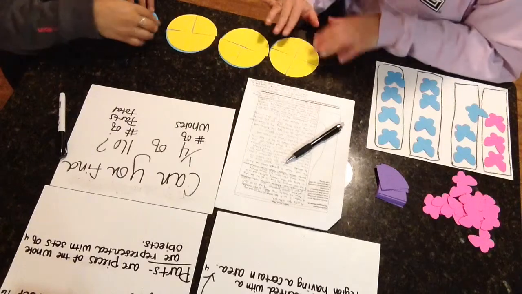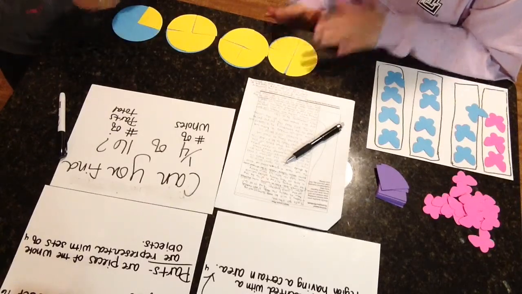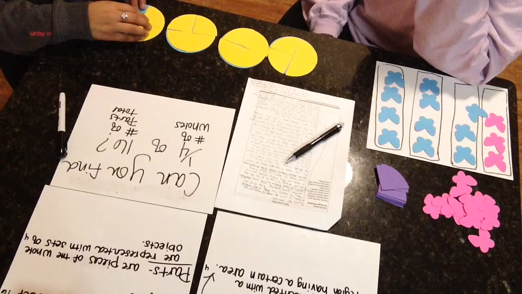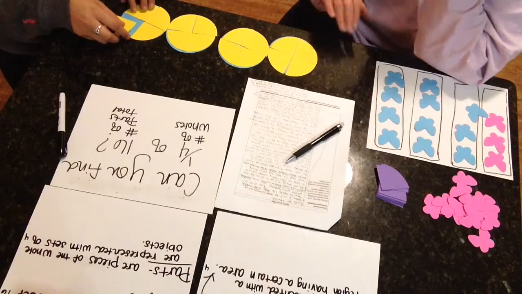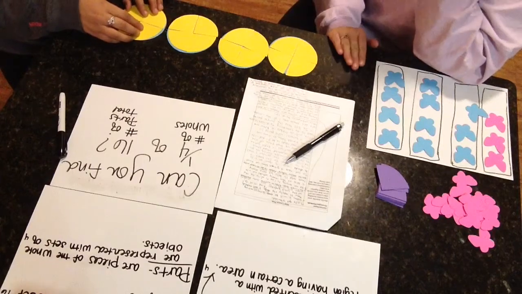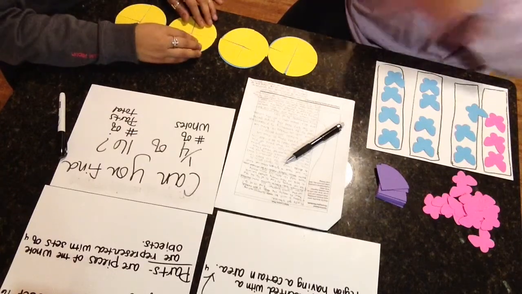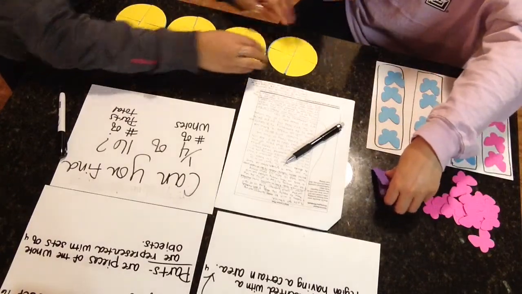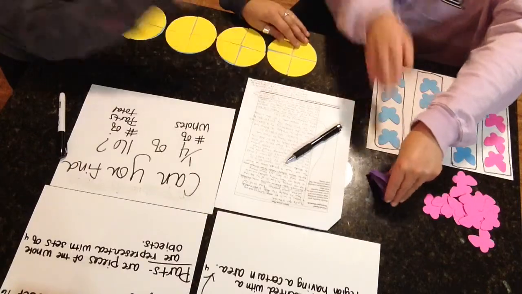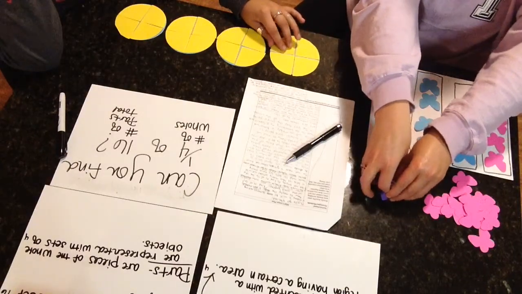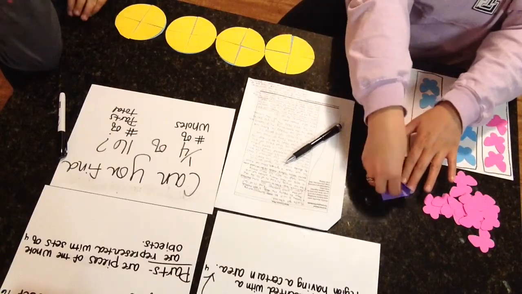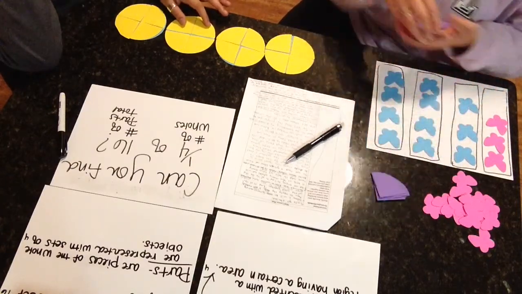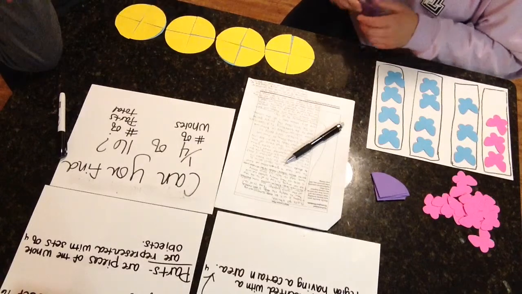Very good. So we have 16 total parts, correct? So how do you think we would show 1/4 of 16? What do you think we did, like we did with the set model over here? How do you think we would show that? Well, I think we'd have to do the same thing.